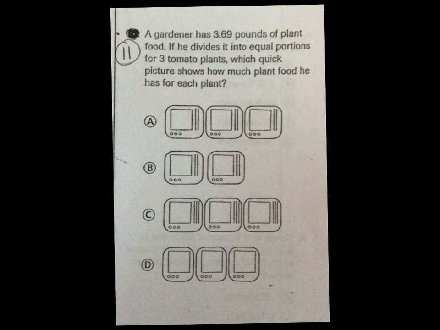11. A gardener has 3 and 69 pounds of plant food. If he divides it into equal portions for 3 tomato plants, which quick picture shows how much plant food he has for each plant?